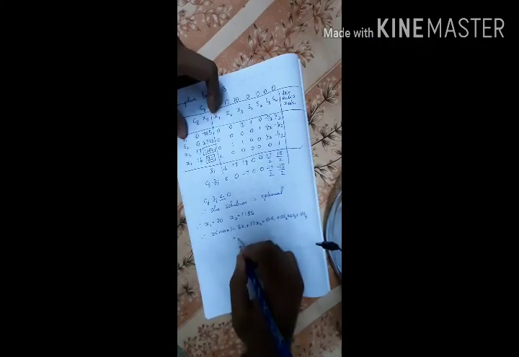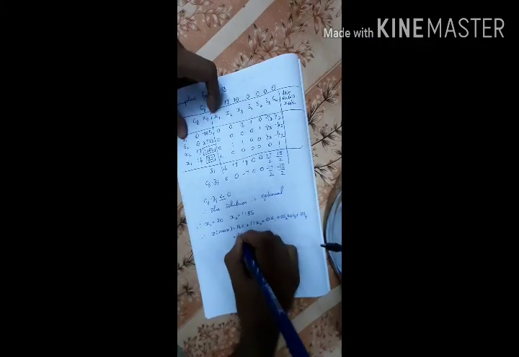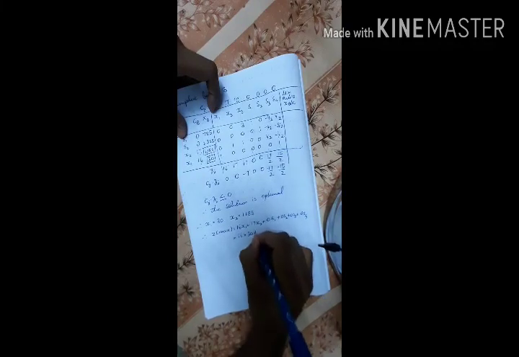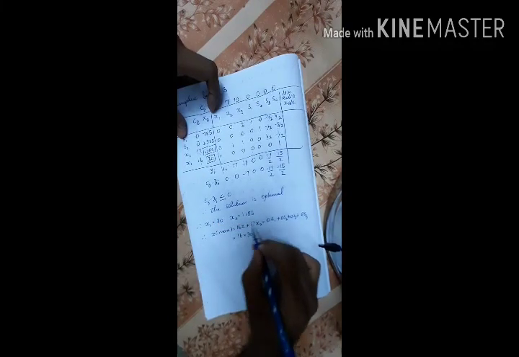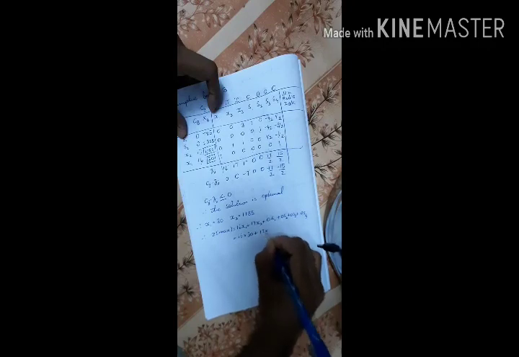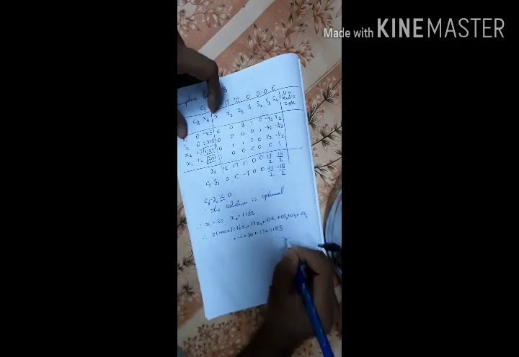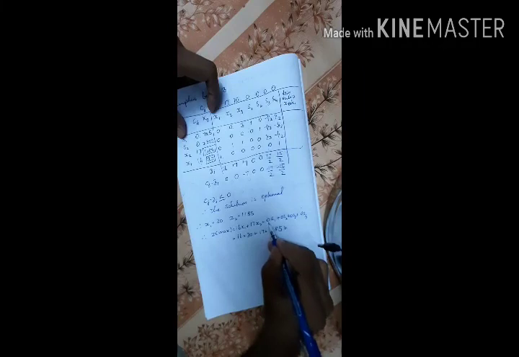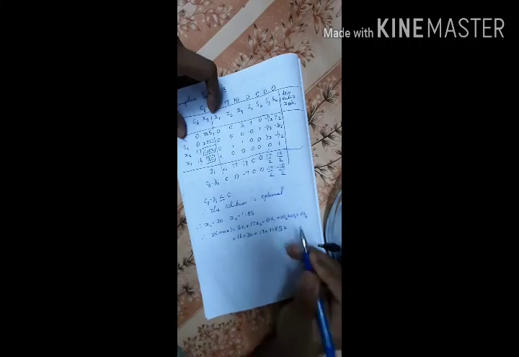Equals 16 into x1, which is 30, plus 17 into x2, which is 1185, plus these values become 0 as 0 into anything will be 0.